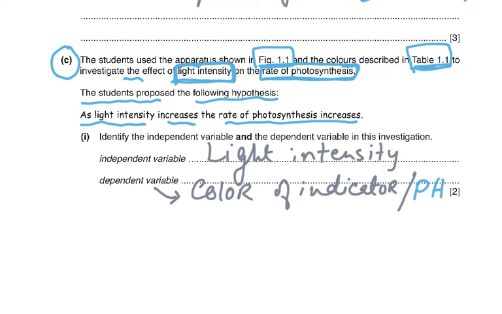So identify the independent and the dependent variable. I've talked about this in a previous video as well. Independent variable, I always say, I for independent, is the thing that you change. Now what are you going to change? You are going to change the light intensity. You're going to vary the light intensity. How? We're going to discuss that. And what is the dependent variable? What are you going to measure?